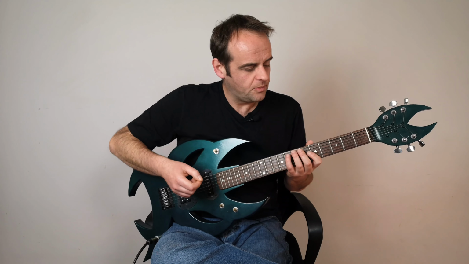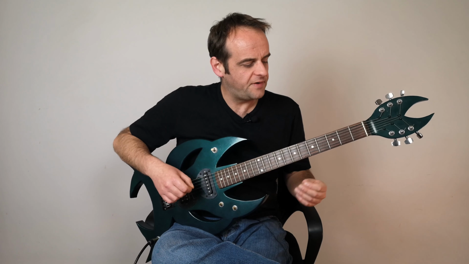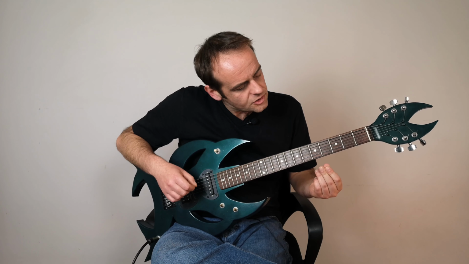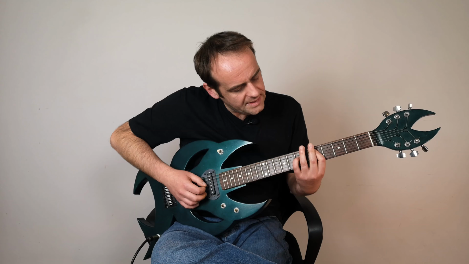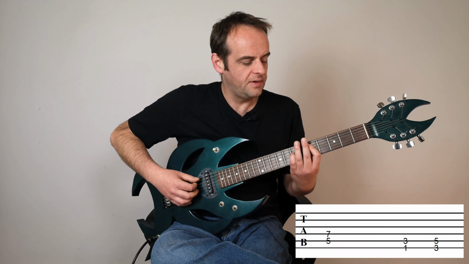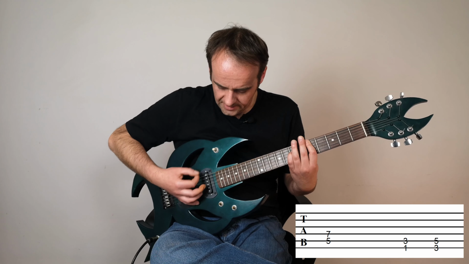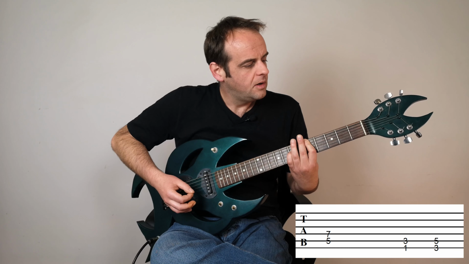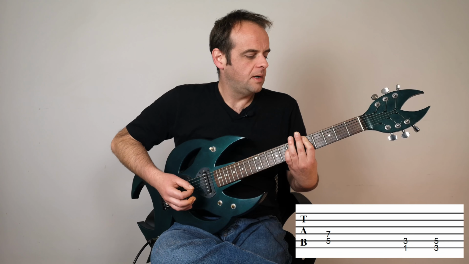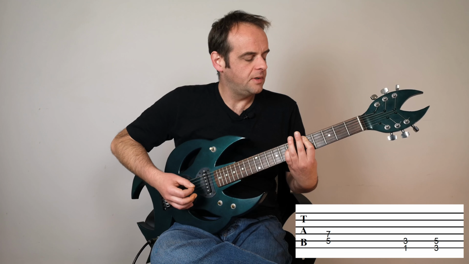Now, the next shape I want to show you is if you're starting on the 5th string. So let's say you were starting on a D chord here, starting on the 5th fret of the 5th string here. What you would now do is you would now drop down a lot more.